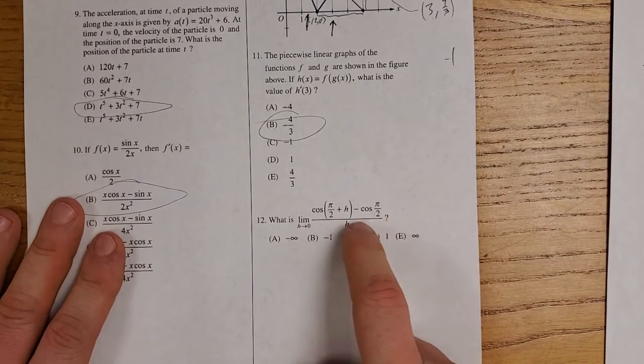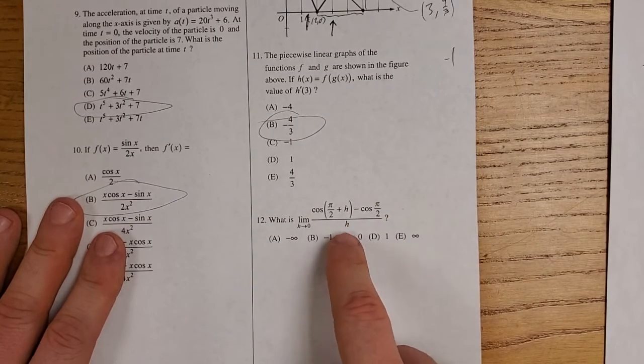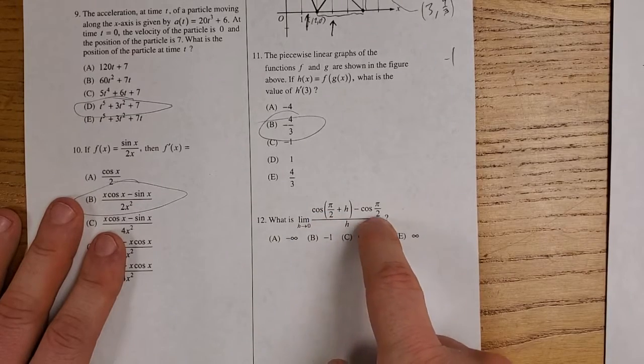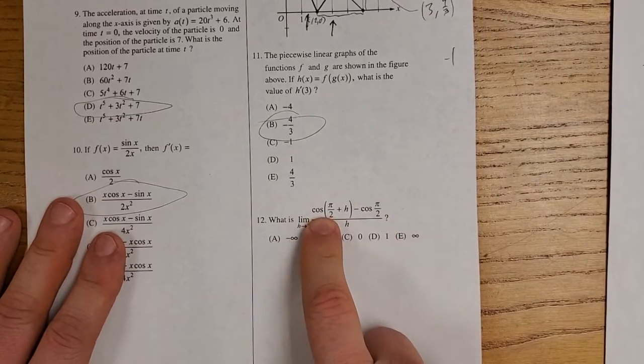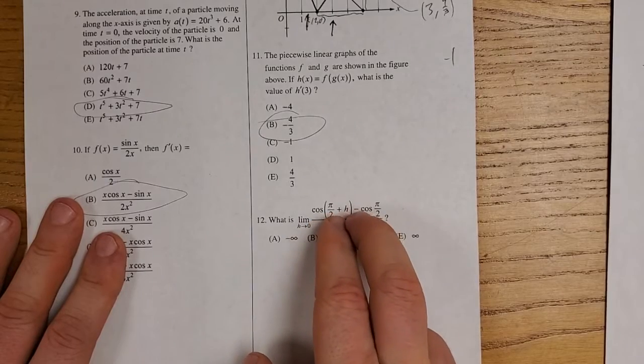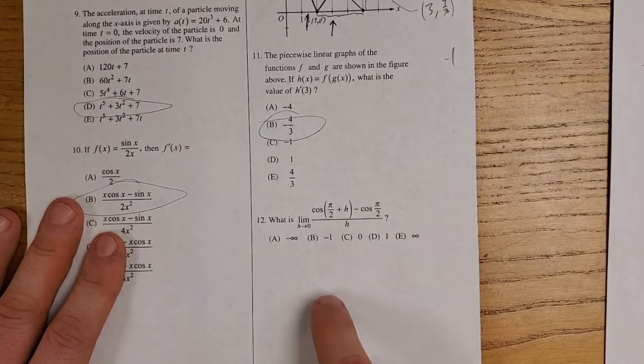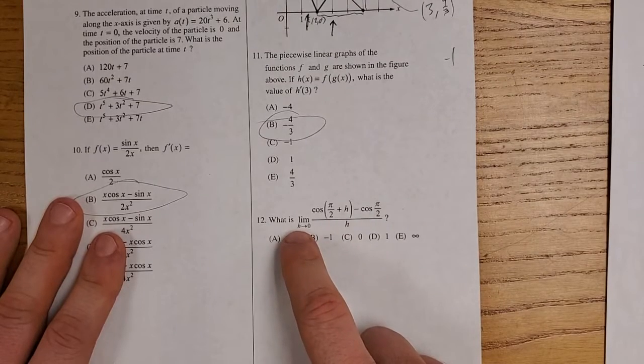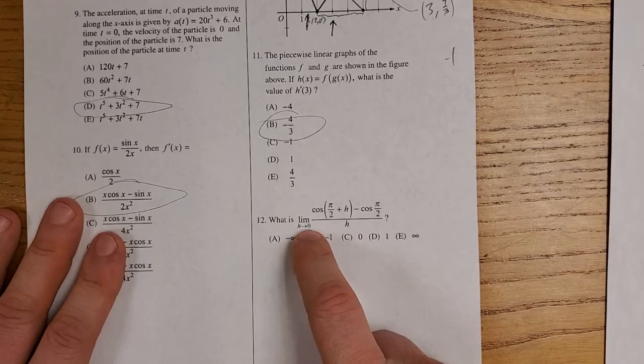So what you're seeing here is it's almost the same thing being subtracted from itself, except you get a little bit of the variance of the h there, and then you're dividing by h, and we're asking what is the limit as h approaches 0.